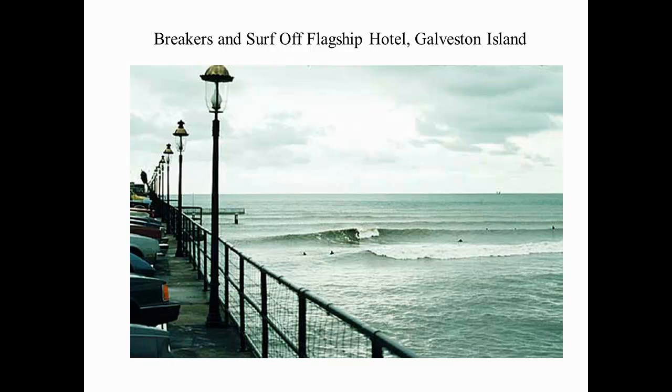Anyway, here's a photograph of breakers and surf off the former flagship hotel, Galveston Island. Unfortunately, Hurricane Ike a few years ago pretty much did away with the flagship hotel. Today we have that pier amusement park that occurs in its place.